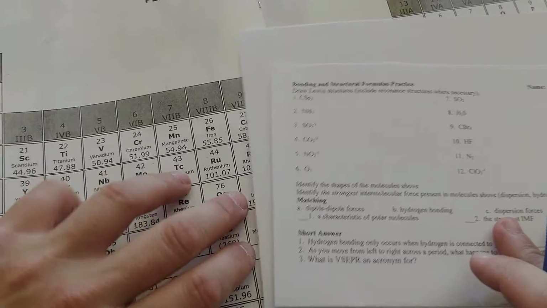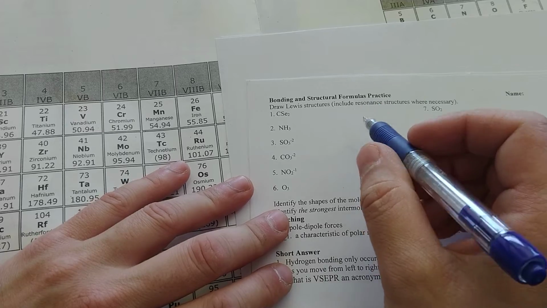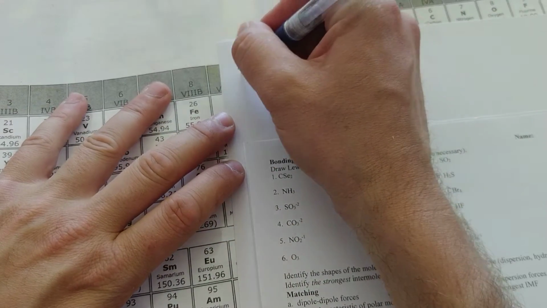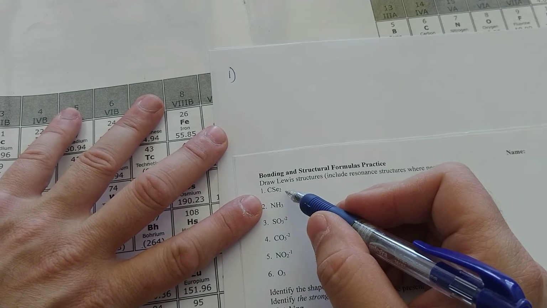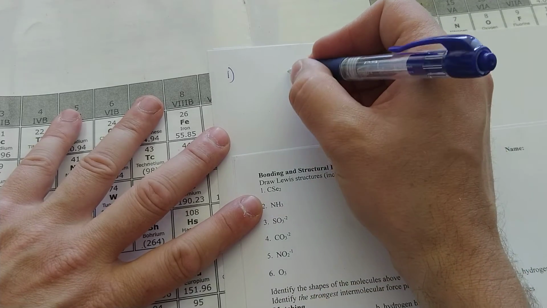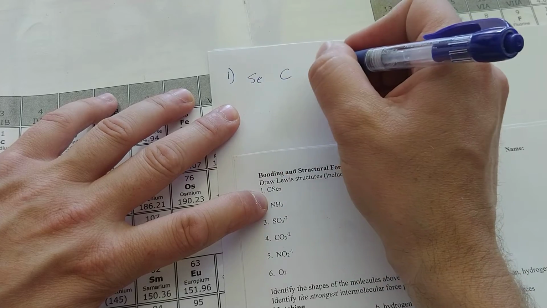In this video, I'm going to walk you through how to do the bonding and structural formulas practice test. So problem number 1 asks you to draw Lewis structures for CSe2. The first thing is, since we only have one carbon, we're going to put carbon in the middle, and then we're going to put in our 2 seleniums.